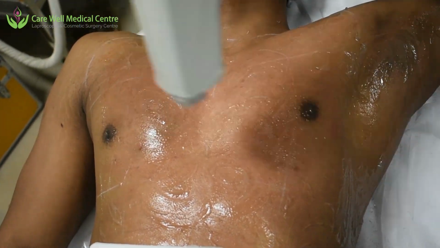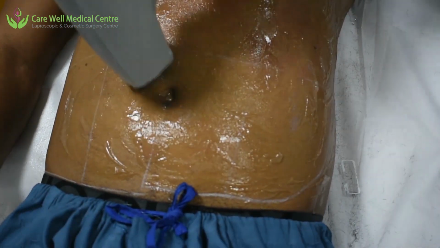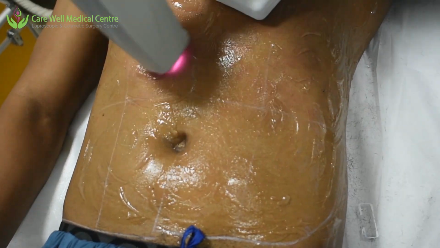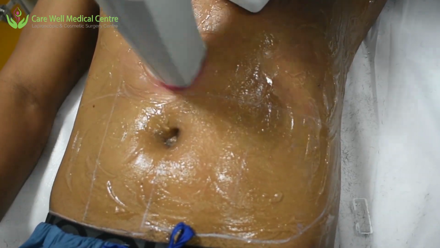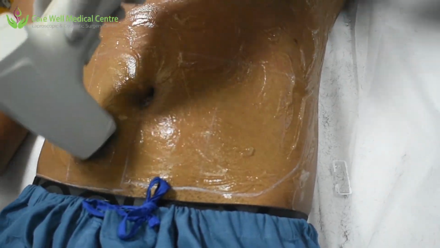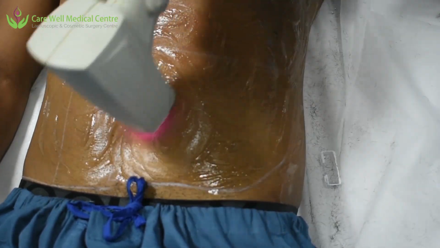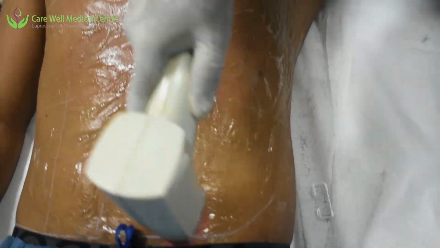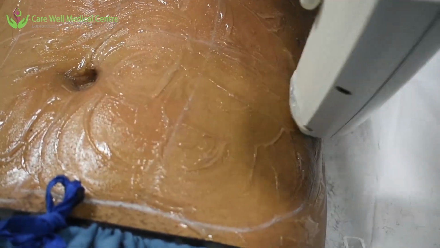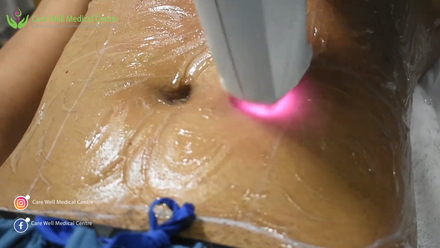It causes selective photothermolysis, that is, it damages the hair follicles specifically. We have made grids, and we are doing very rapid passes in these grids so that the diode light can damage the hair follicles in these grids. We are also doing good cooling. We have kept ice packs, and the machine also has internal contact cooling.